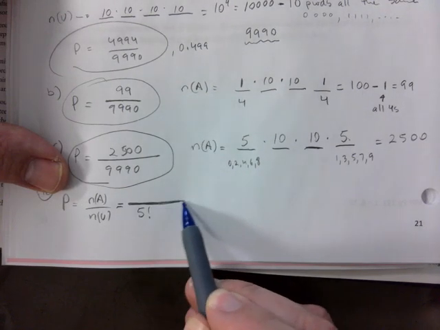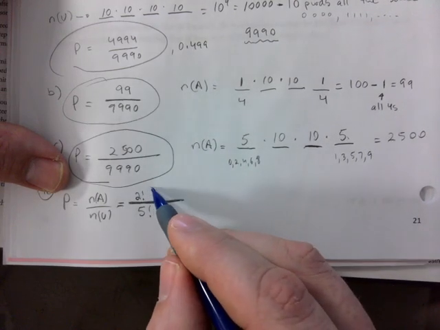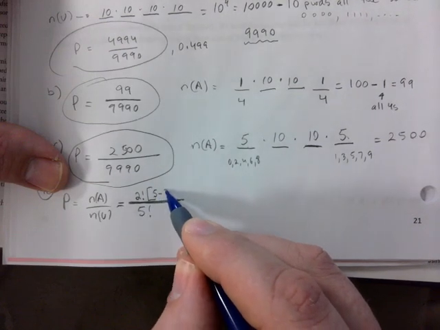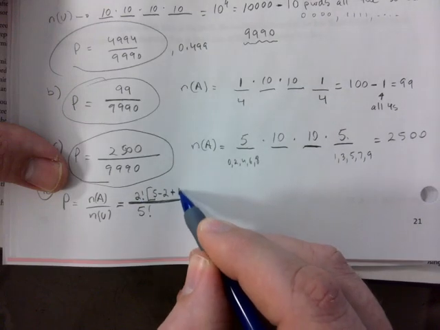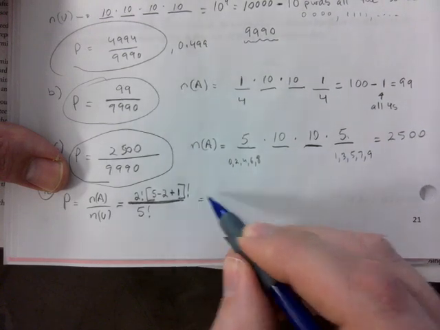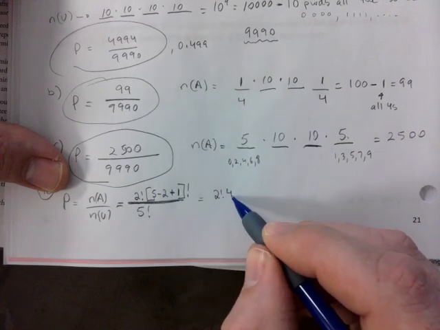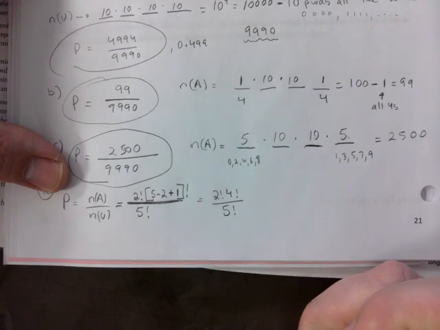NA is different. Them sitting together: 2 factorial, and this is like the square bracket where you have 5 minus 2 plus you've created one group, so you have to add the 1 there. Factorial that. So this is 2 factorial, 4 factorial over 5 factorial.